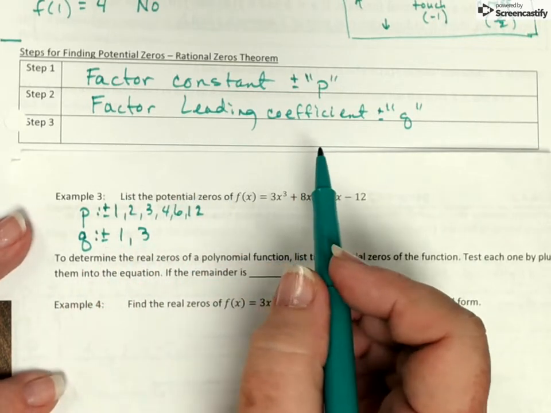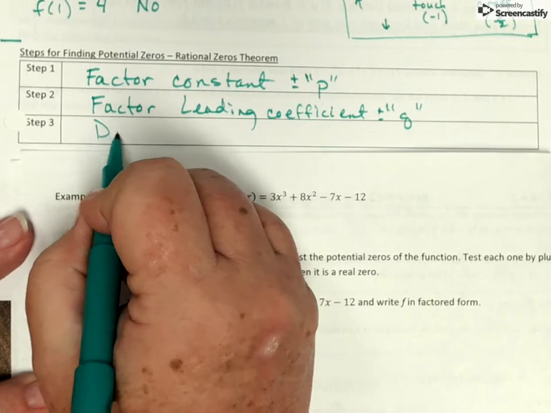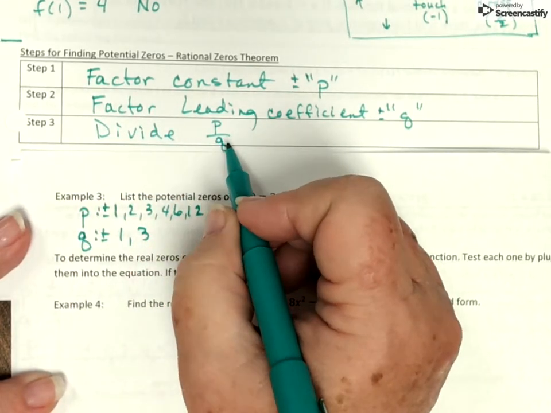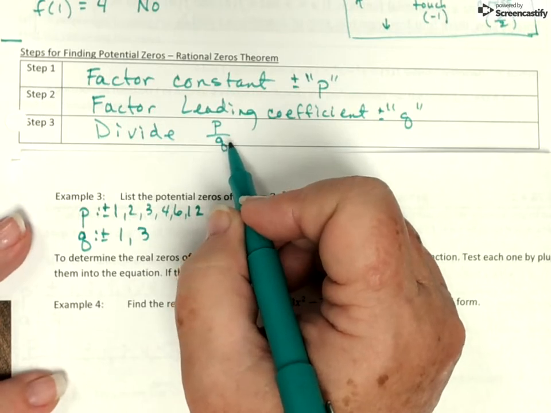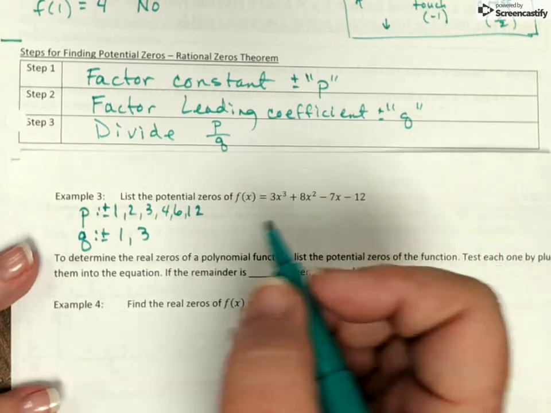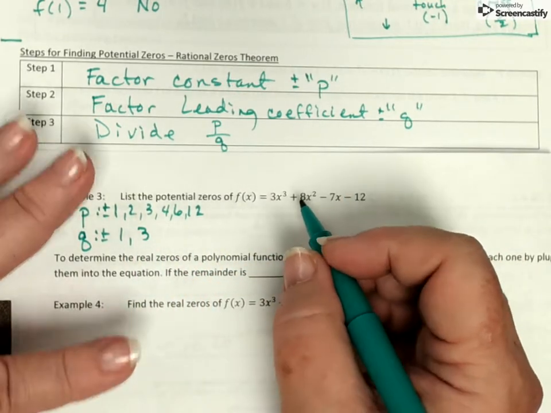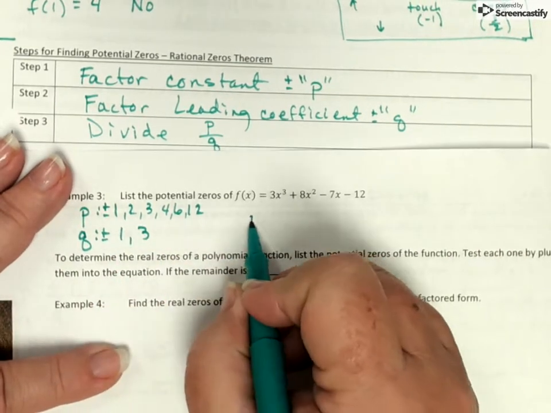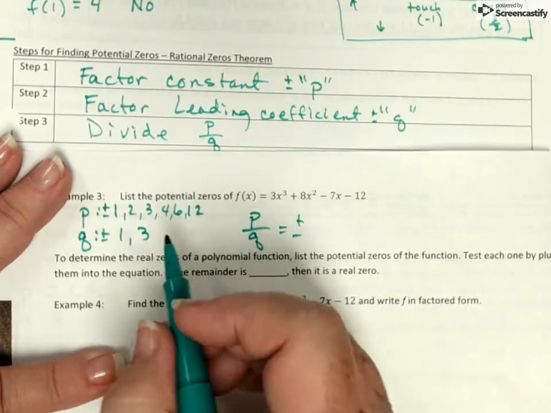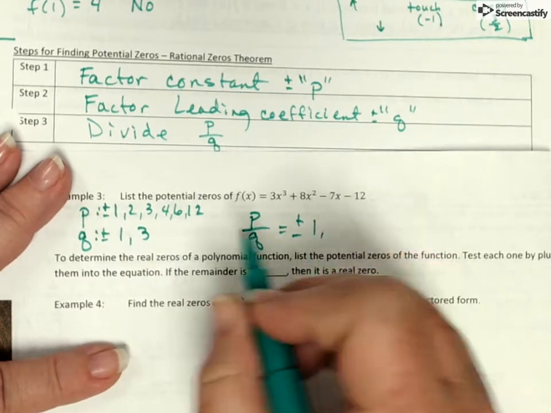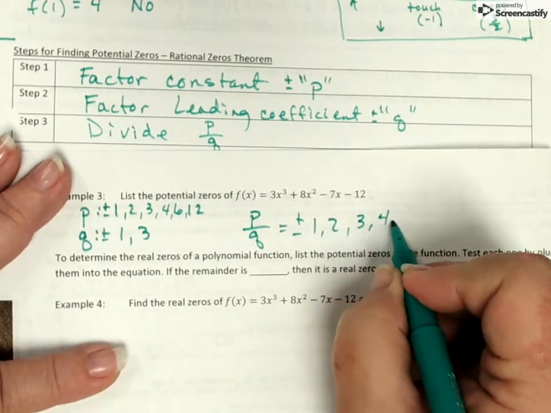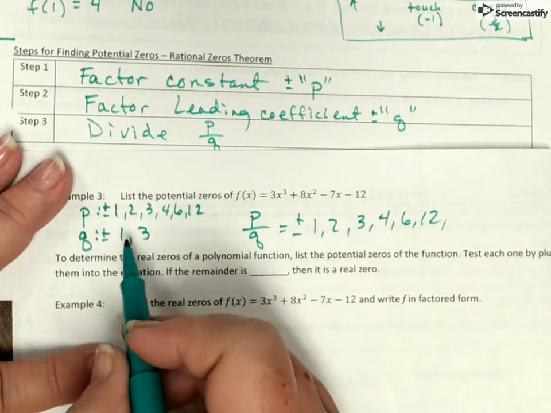The last step is really very simple. We divide P divided by Q. Now, it always has to be in that order. You never divide Q by P. It's always P divided by Q. So when I'm working through this, my P over Q values, which are my potential zeros, are 1 divided by 1, 2 divided by 1, and so forth and so on, 3, 4, 6, and 12, all divided by 1.